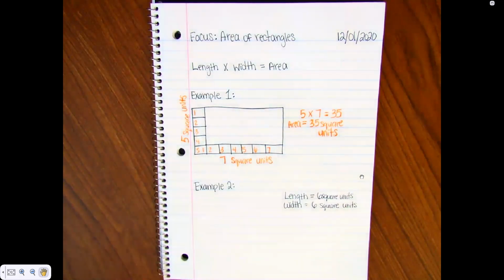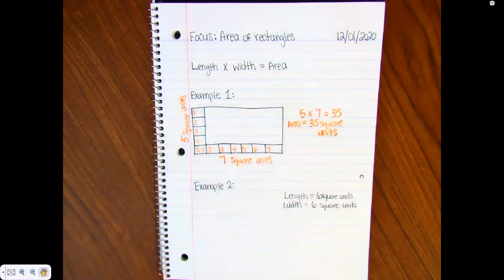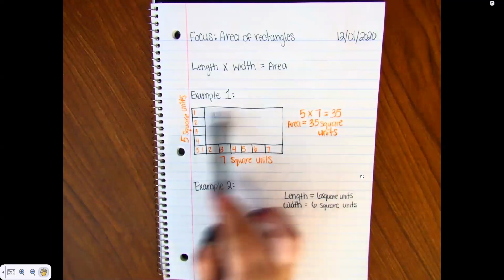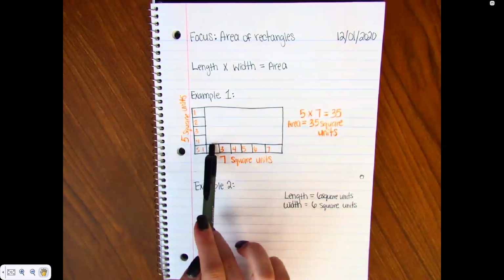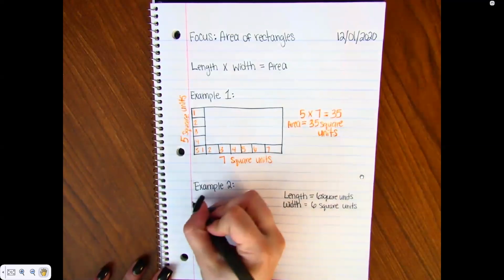In your notebook, draw me the area model. That's similar to the last one, but it's going to look different. What is this going to look like for this problem? So you're still going to start by drawing your square.